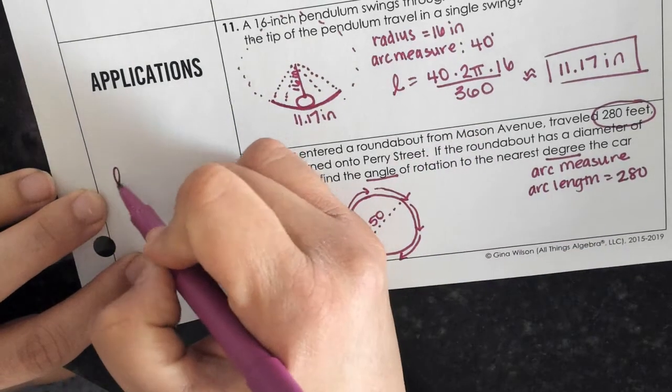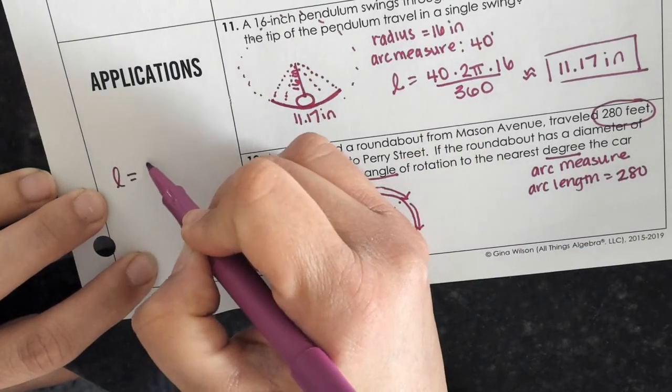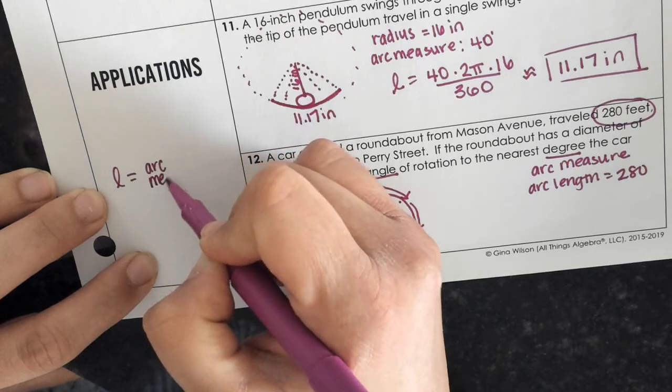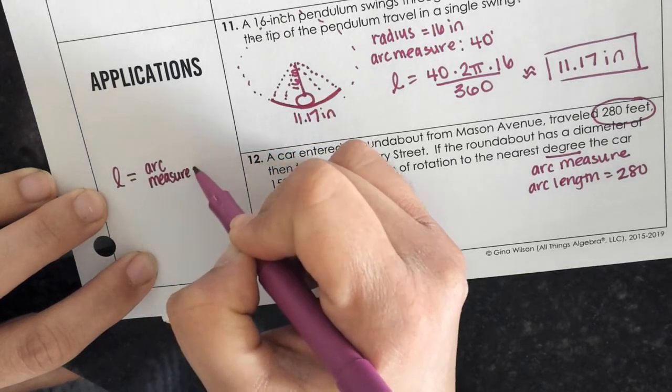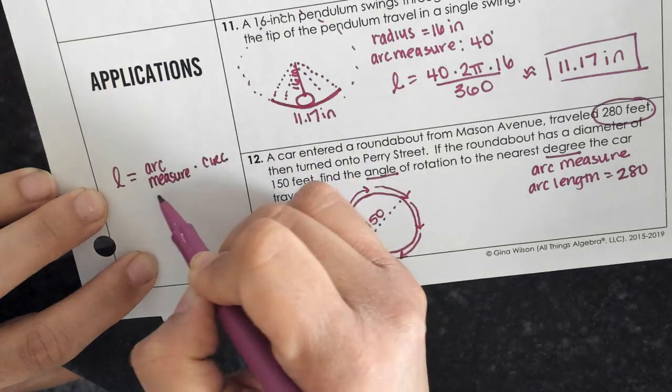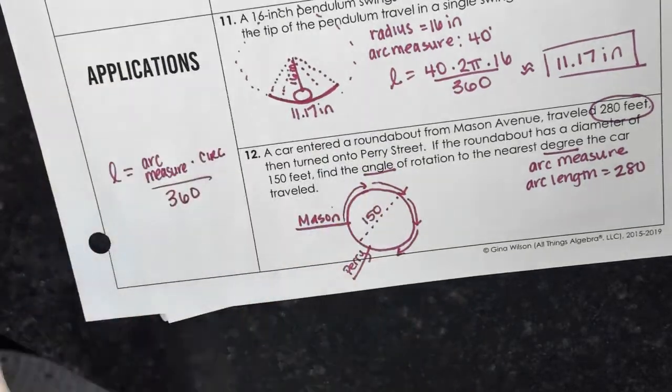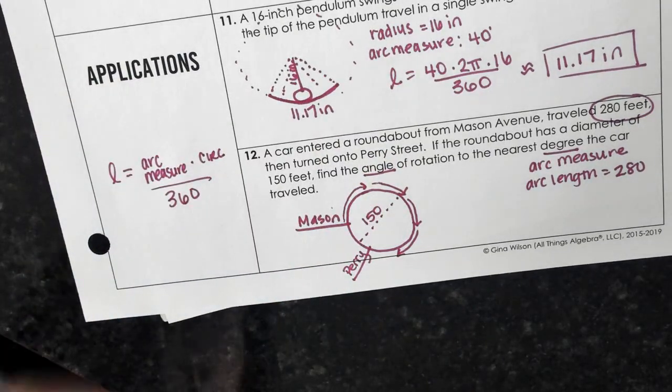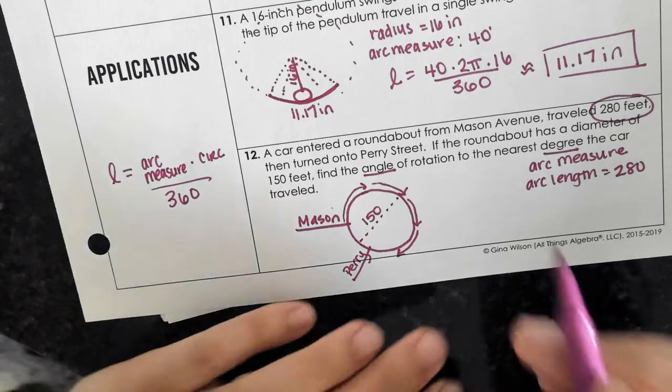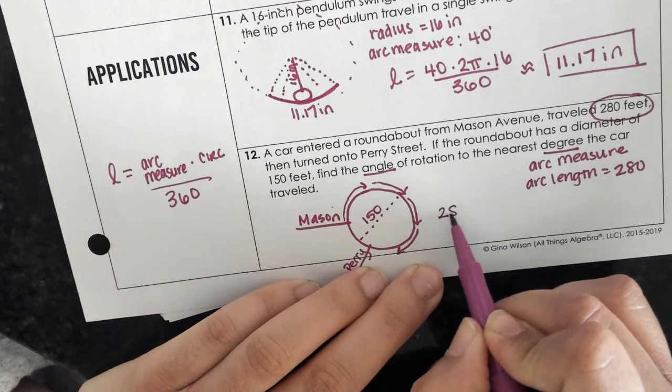So we're going to use this formula. Remember, length equals the arc measure times the circumference all over 360. But we already know the arc length, so our arc length is 280.